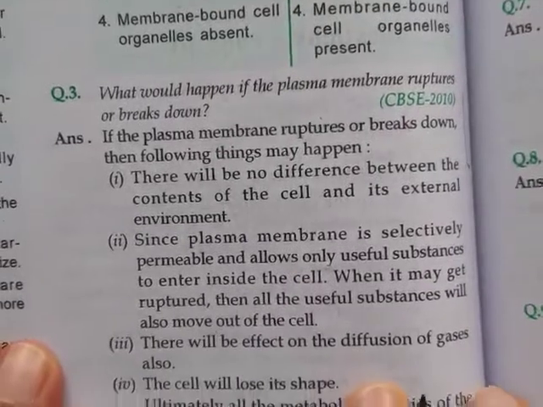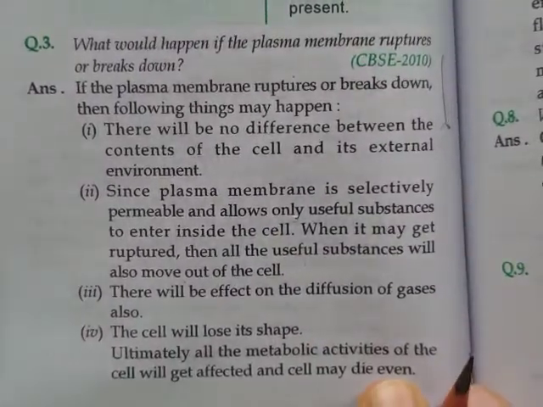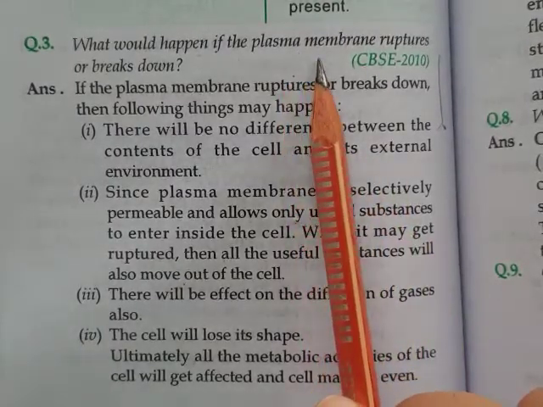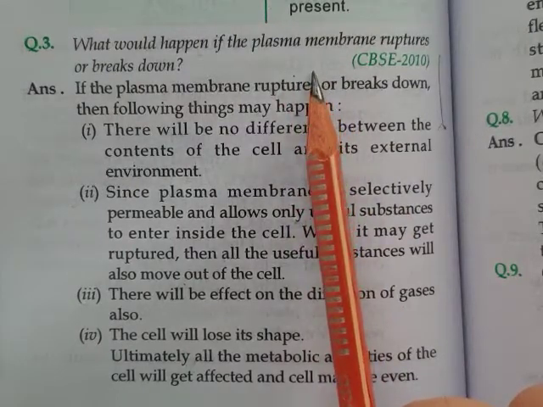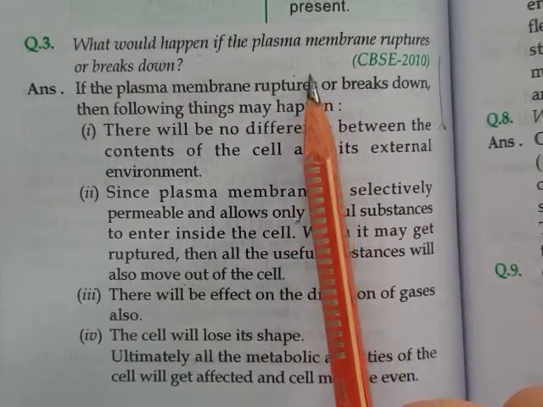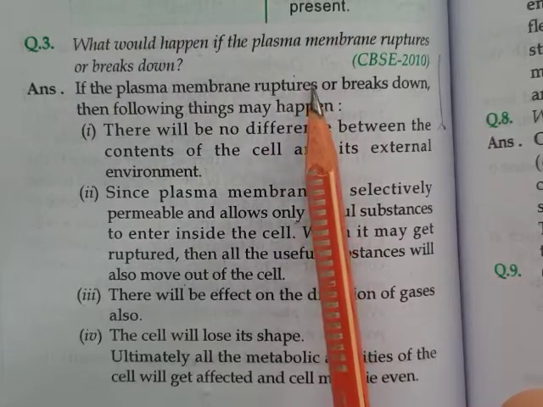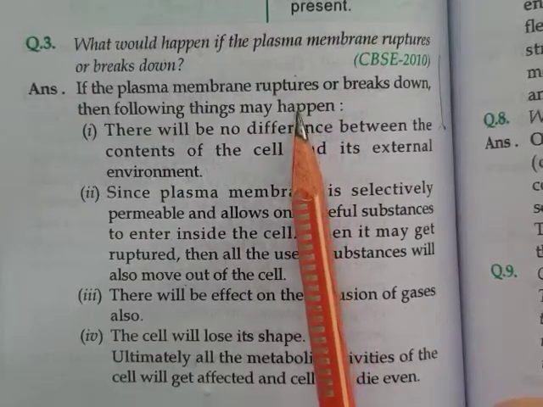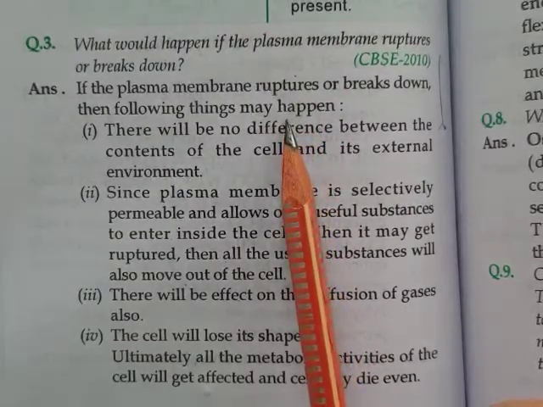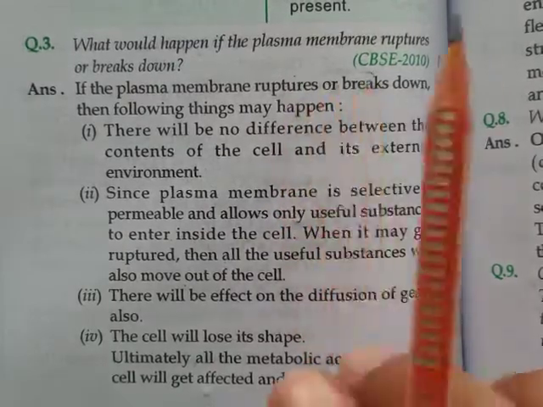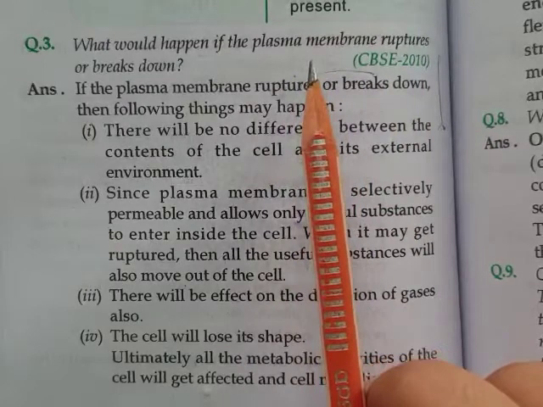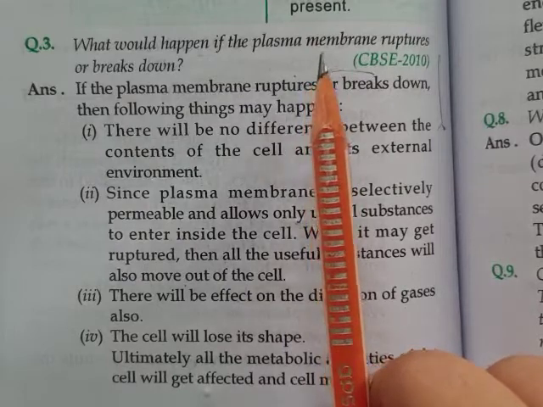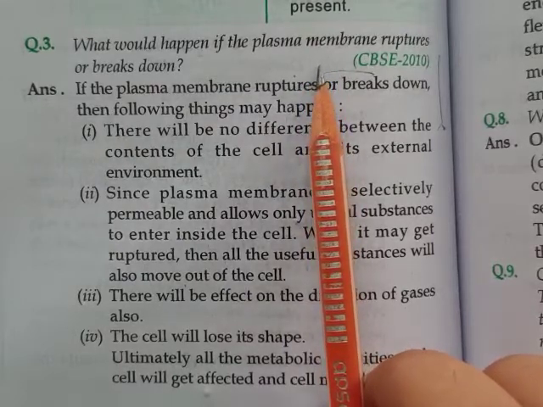Now next question is, what would happen if the plasma membrane ruptures or breaks down? You all know. Third question, plasma membrane is known as selectively permeable membrane. It allows the entry and exit of only selected material inside and outside the cell. If plasma membrane gets damaged, then no selection, all the material will come inside and go outside the cell. And also it gives the shape to the cell. So shape of the cell is maintained by the plasma membrane. So if plasma membrane gets damaged, then all the activity of the cell will get disturbed.